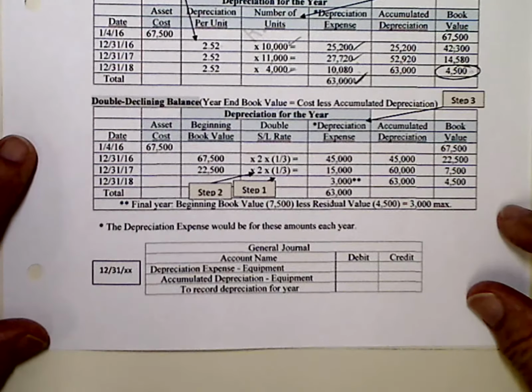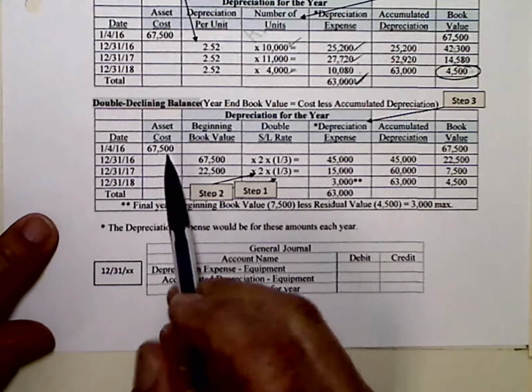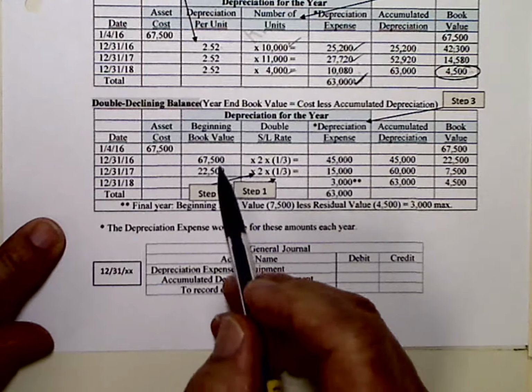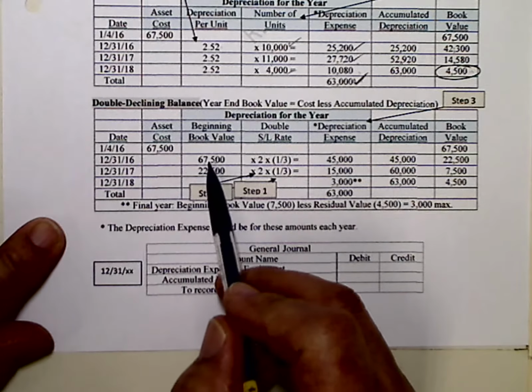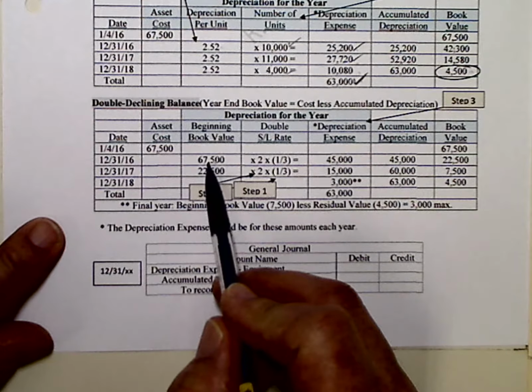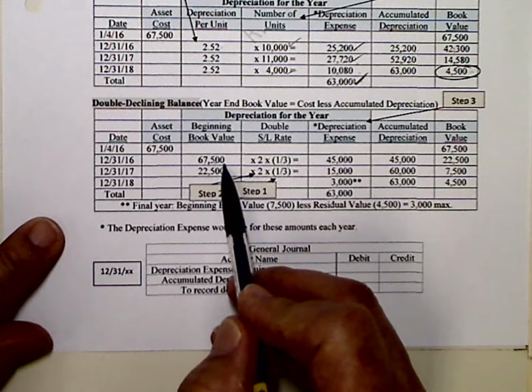The trickiest one, double declining balance method. Let's look at this. We start with the cost. Notice here, we're starting, this is not reduced by the residual value. Look at the formula. The first two, straight line and units of production, mentioned it, but in the double declining balance method, we do not reduce the cost amount by the residual value in the beginning.